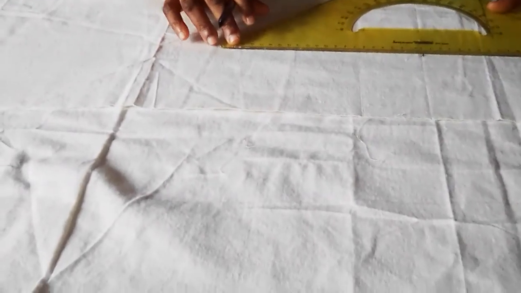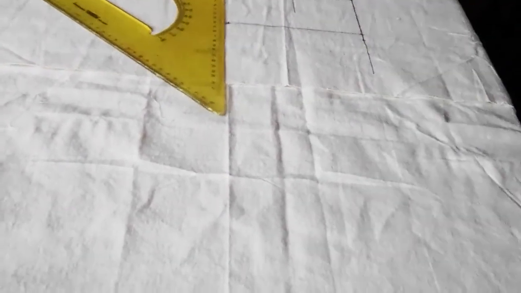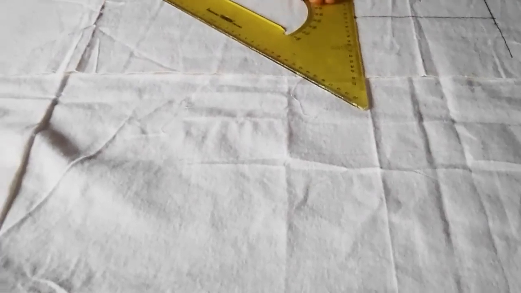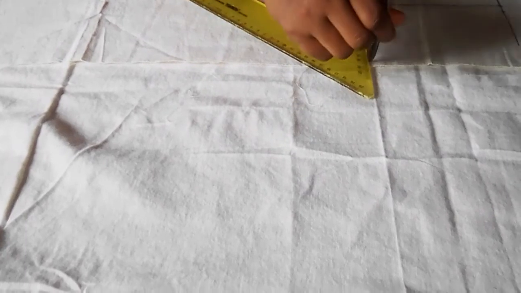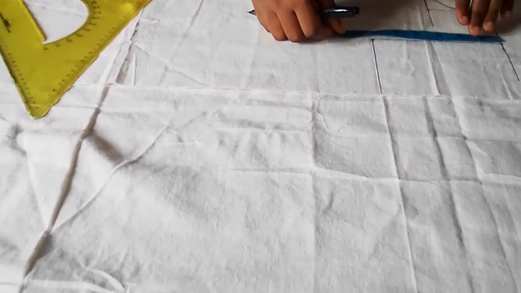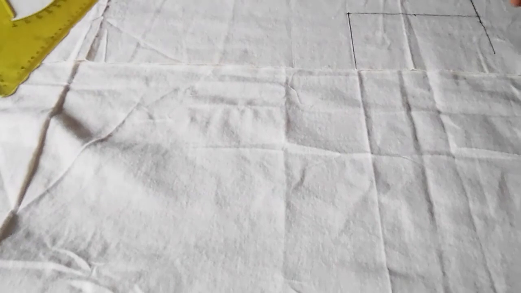Then okay, we extend the line. Okay, so we have our line extended, and then I told you to set for the middle of the armhole line. We have 6 inches, so the middle is going to be 3.